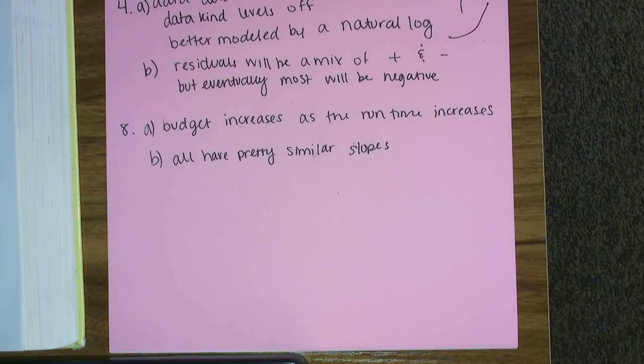Yeah, so basically what we'd want to say here is that the budget of the R-rated movie is lower because it has a lower starting budget. If you look at it, it doesn't even cost $1 million for their initial movies that are really short. But as it goes up, it has almost the exact same slope as the PG-13. But it starts lower. Its starting budget is lower.